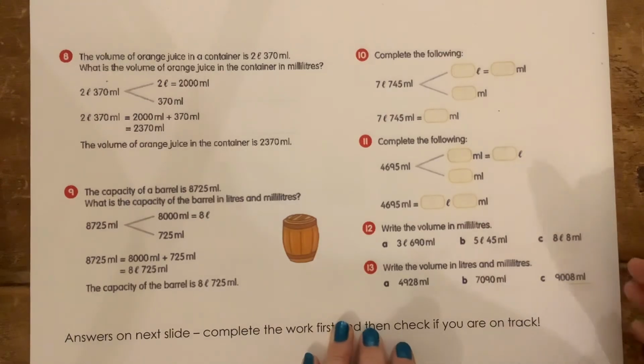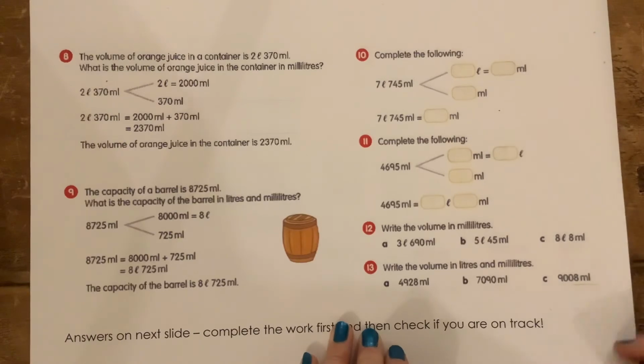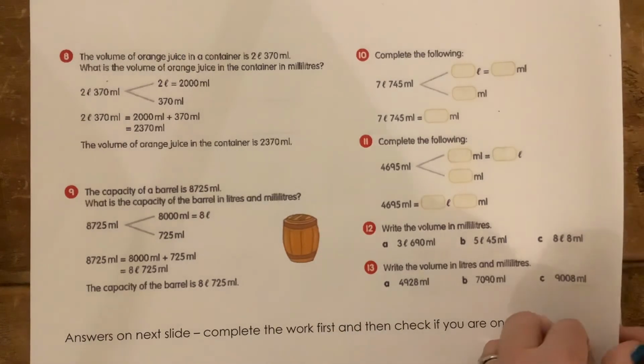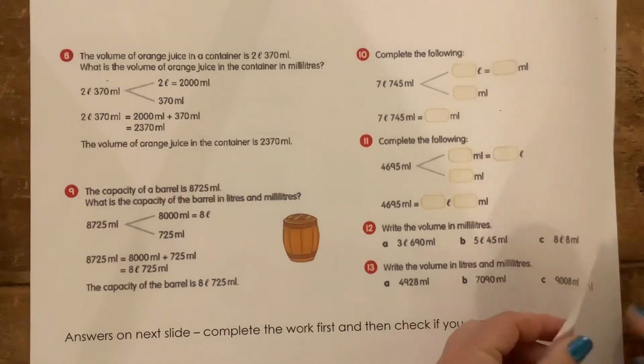So what I'd like you to do is have a read through the questions, pause the video, and then have a go at converting these amounts from litres and millilitres into millilitres and vice versa. Pause the video and then we'll show you the answers in a second.